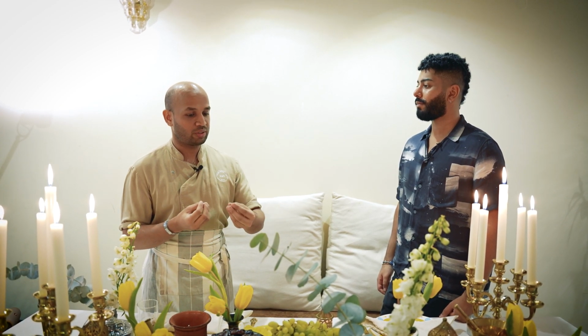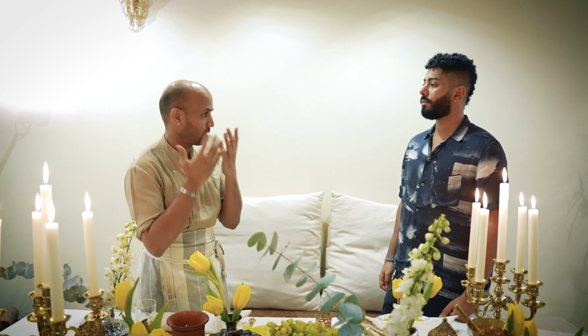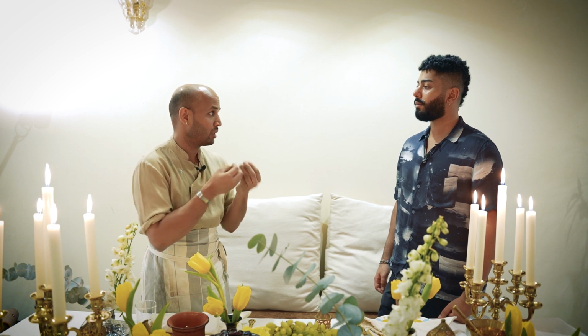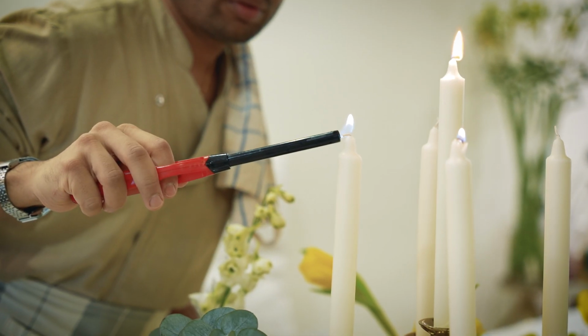But apart from that, wherever people sit, it's necessary to ensure there are only very subtle fragrances that don't overwhelm their senses, whether visually or through smell. Subtle fragrances make people feel comfortable, make them feel at home, make them feel grounded.